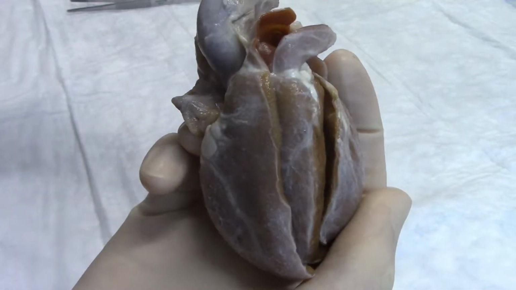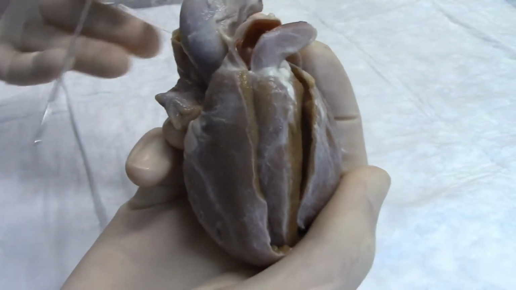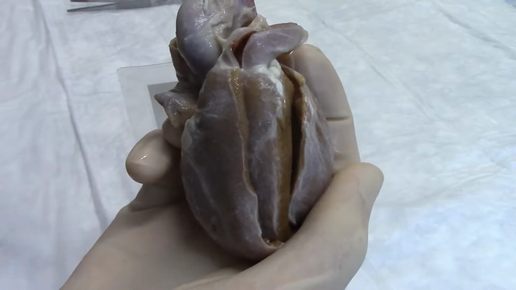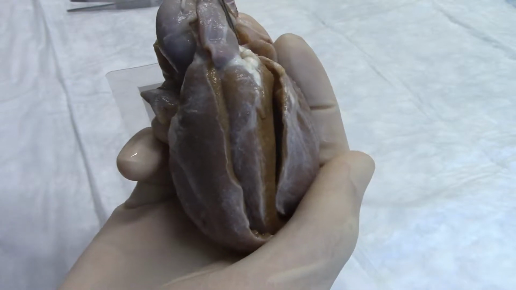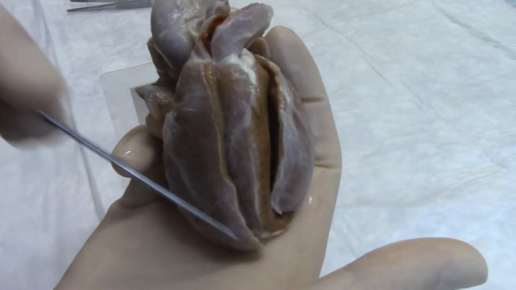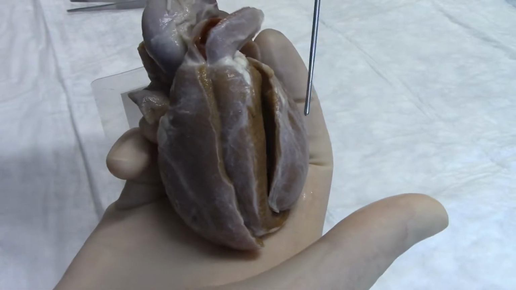So here is a normal heart. We're looking at the anterior aspect. We see the great arteries coming from the superior aspect of the heart, at the base of the heart. Here's the apex. This is rightward, this is leftward.